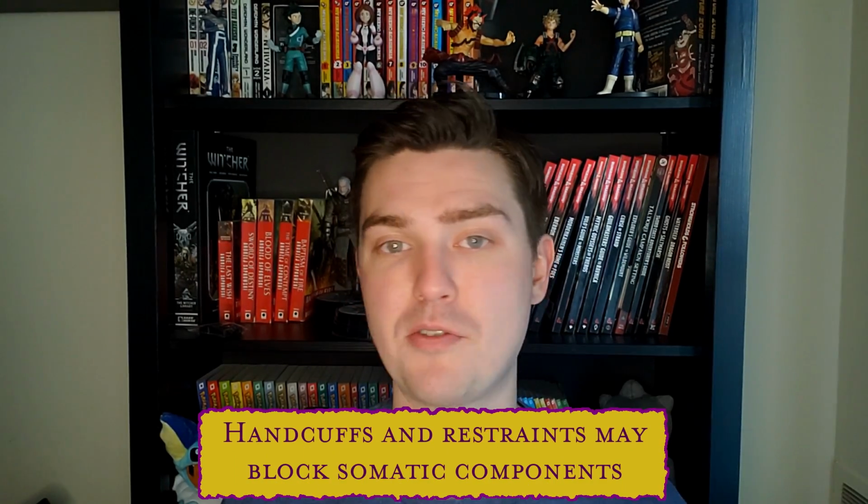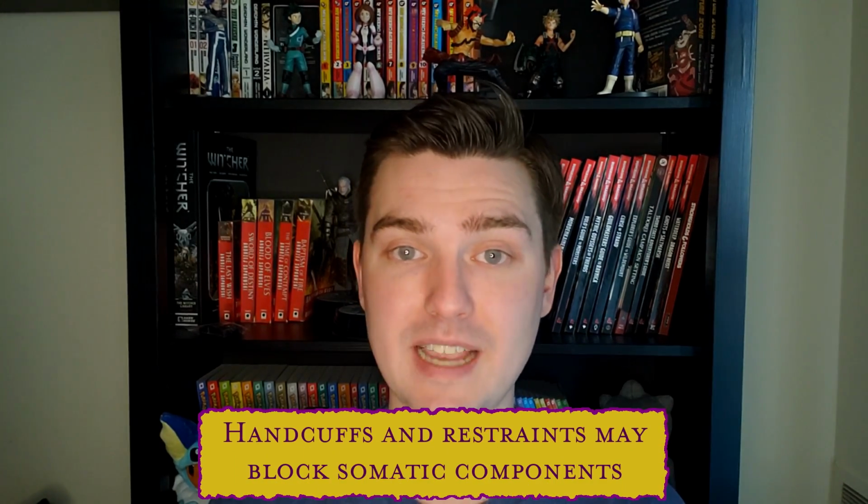The only other time that a character would not be able to cast spells with a somatic component is if their hands are restricted somehow. Either they're handcuffed, or they're bound together. It's entirely up to you as the DM what free use of one hand means. I personally rule that simply being handcuffed is enough to block spellcasting because you can't do the full range of motions that you normally would, but you may rule differently, and this is something you should establish ahead of time just so your players know what to expect.